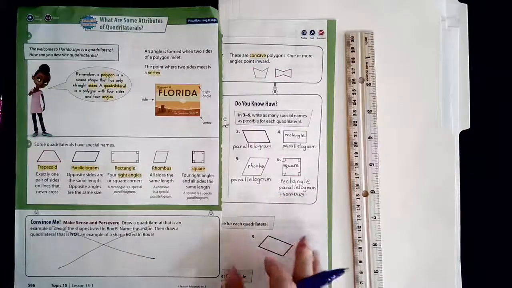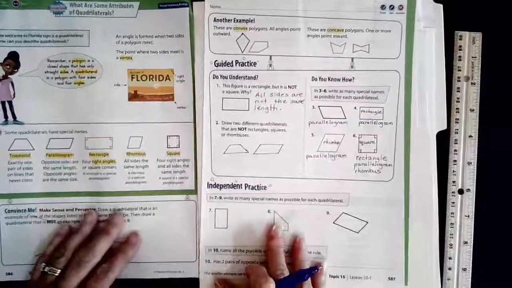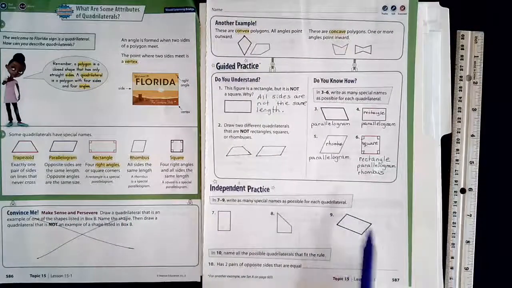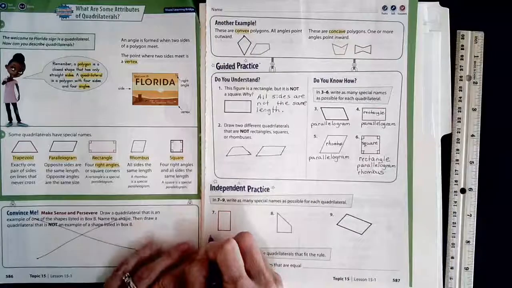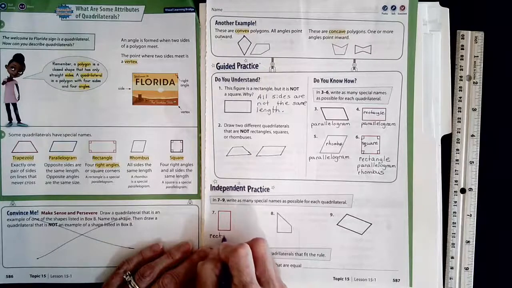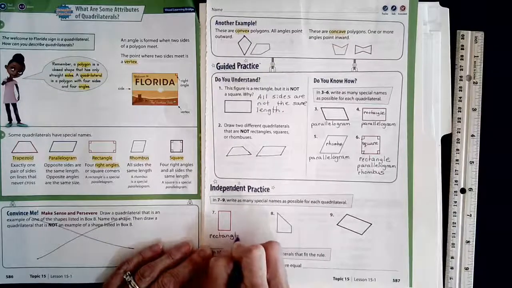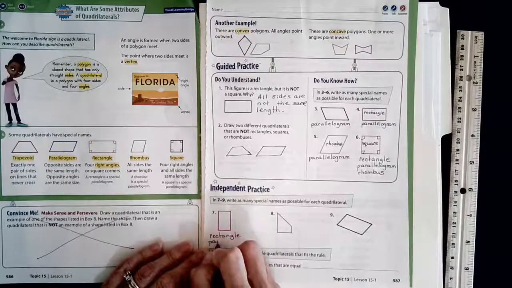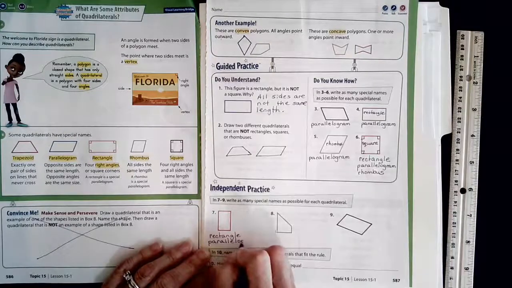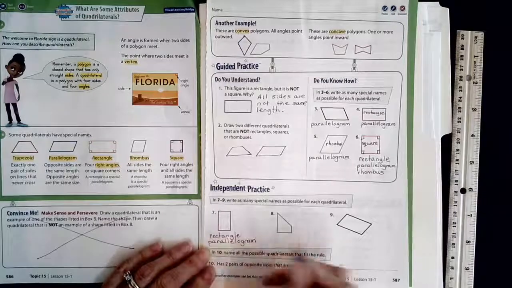All right, so let's look down toward the bottom at the independent practice. It says, write as many special names as possible for each quadrilateral. So remember quadrilateral, 4 sides. So this first one is a what? That's right, rectangle and parallelogram. Takes a while to write that long word.